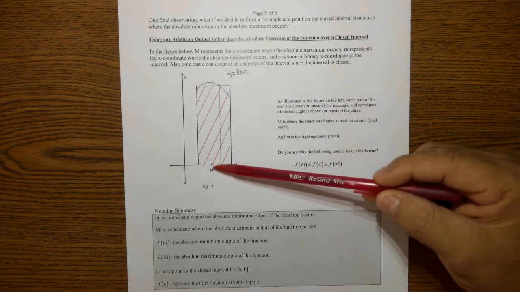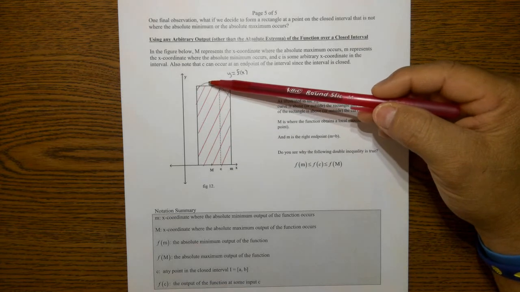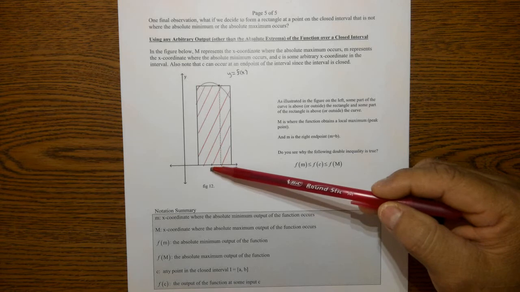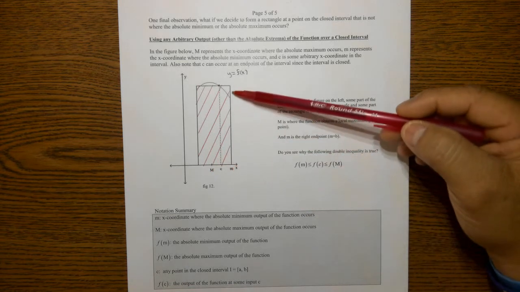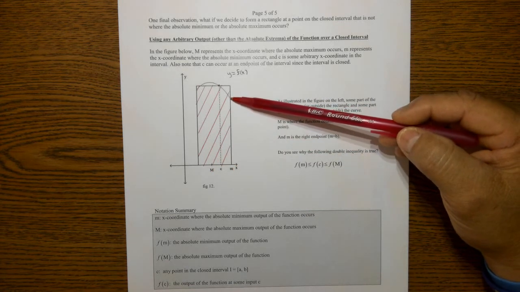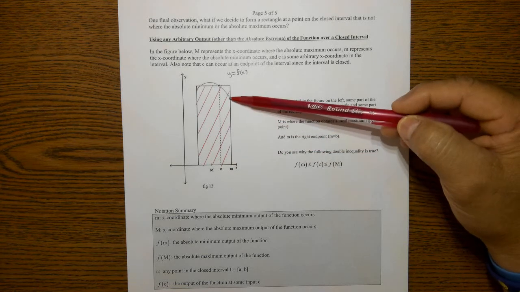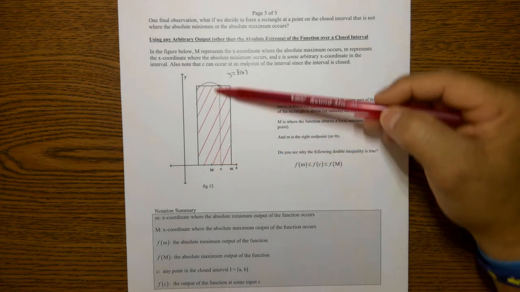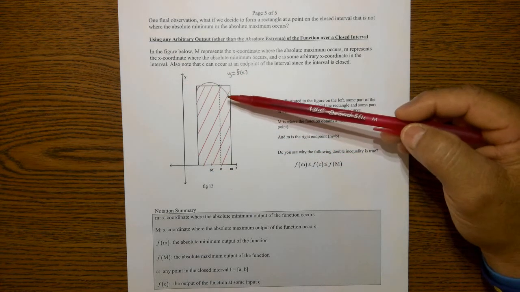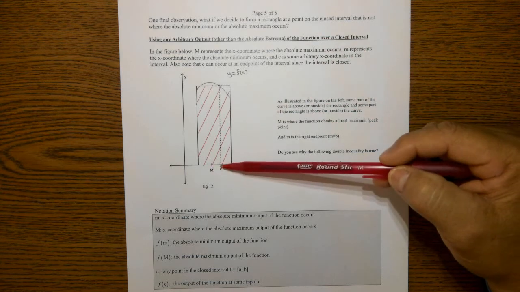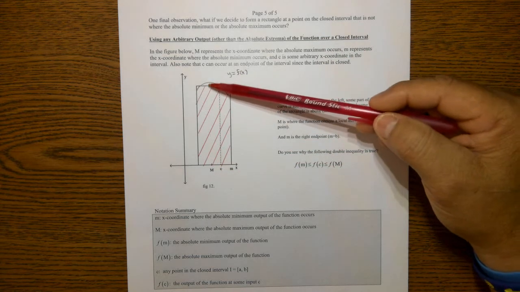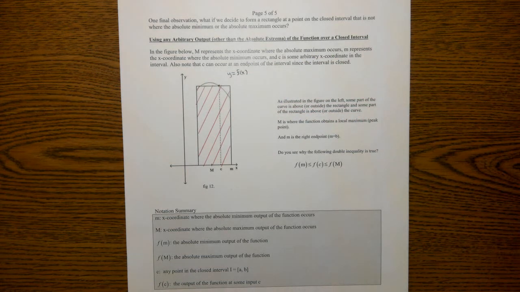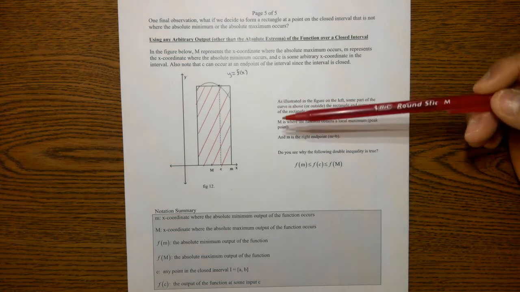Now remember, capital M is where the absolute max occurs. It's occurring at that peak point, and that's capital M. Little m is where the absolute min occurs, and that's down here. So if I use this rectangle, it's all inside the curve. If I use the absolute max, the entire curve is inside the rectangle. Pick any other value c, then some of it's going to be above, some of it's going to be below, and so forth.